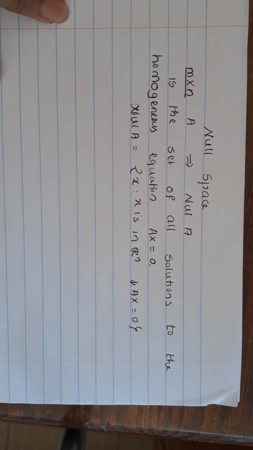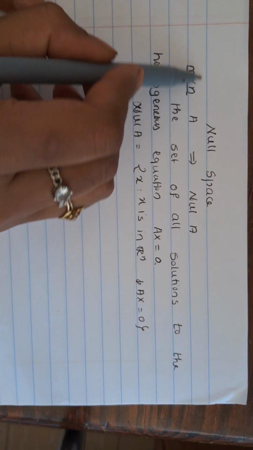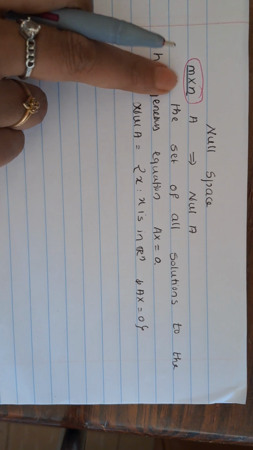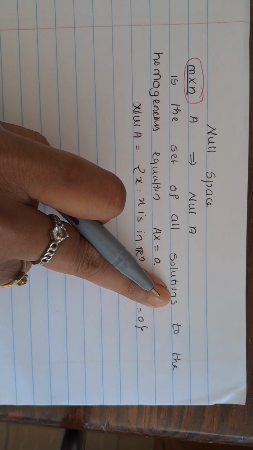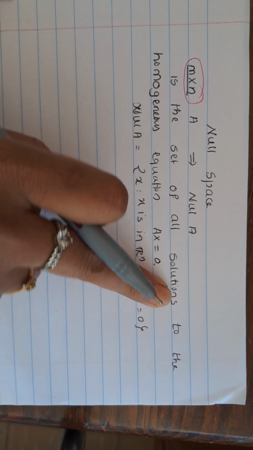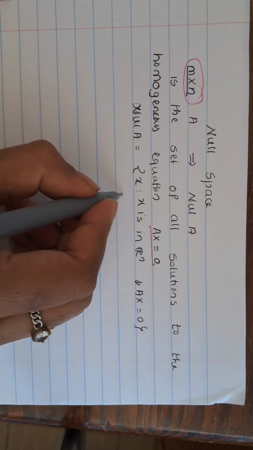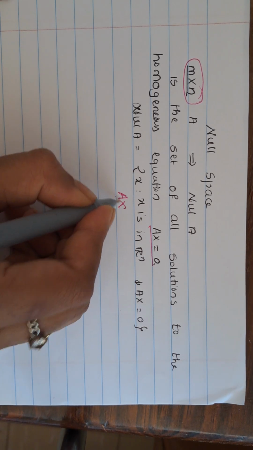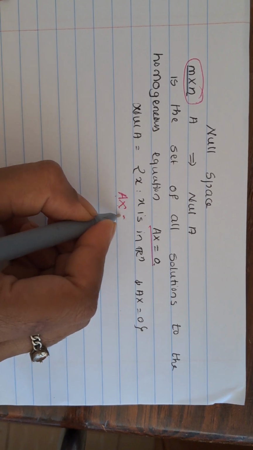So let us try to understand the meaning of this. Here basically we are saying that the null space of a matrix m cross n, so here the matrix is not necessarily a square matrix, it is any matrix of order m cross n. It is the set of all solutions to the homogeneous equation Ax equal to 0. Where your matrix A is an m cross n matrix, we should find the set of all the vectors x such that Ax is equal to 0.